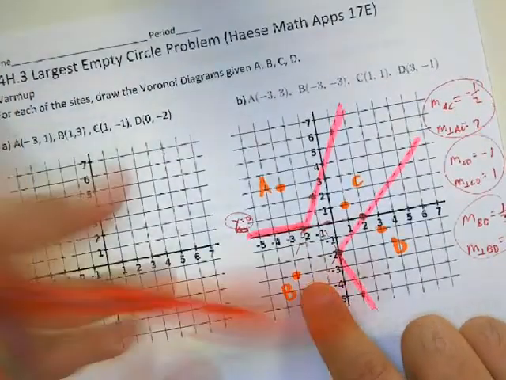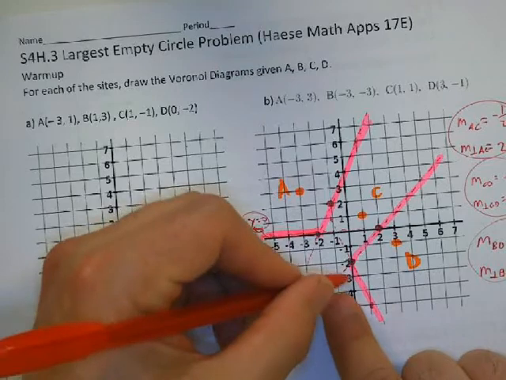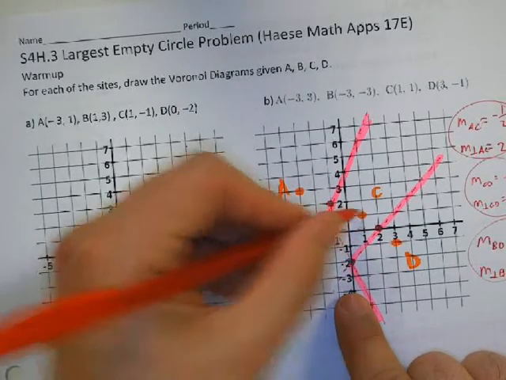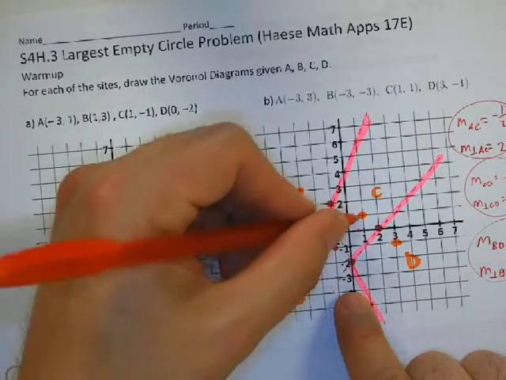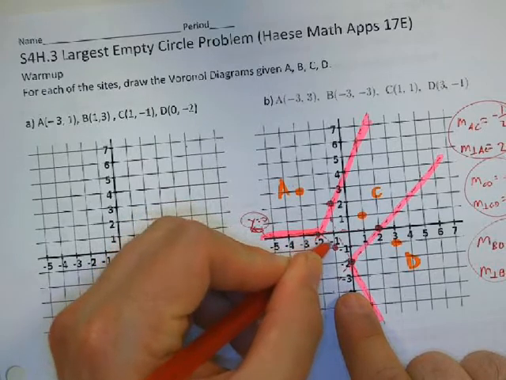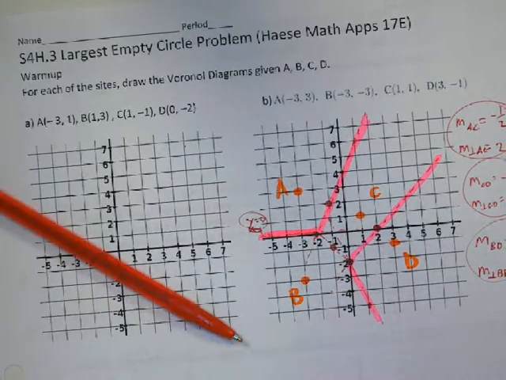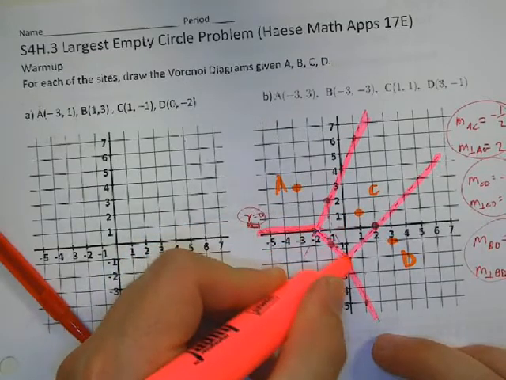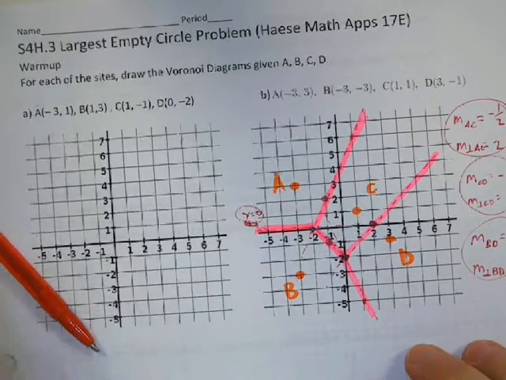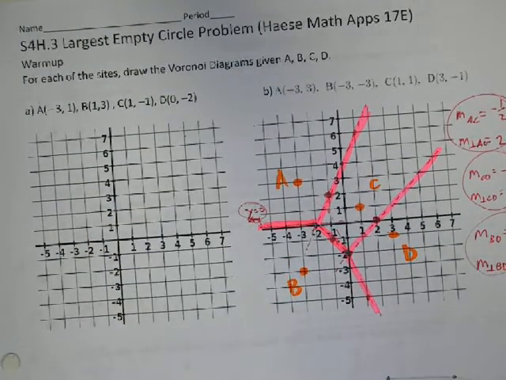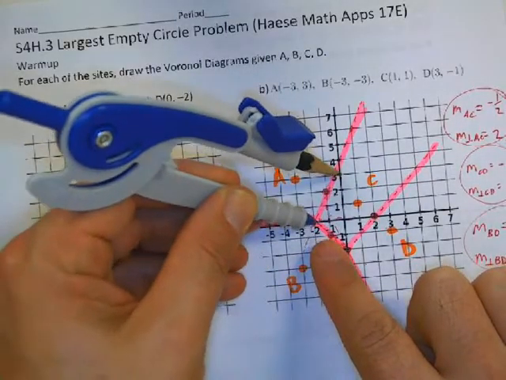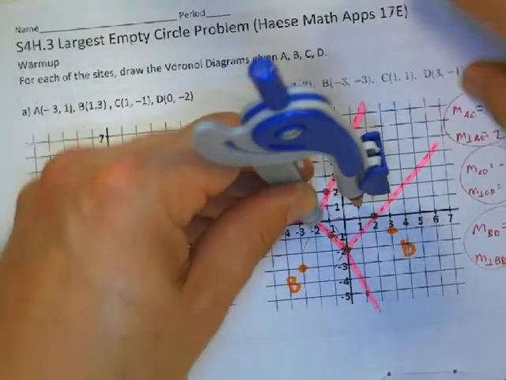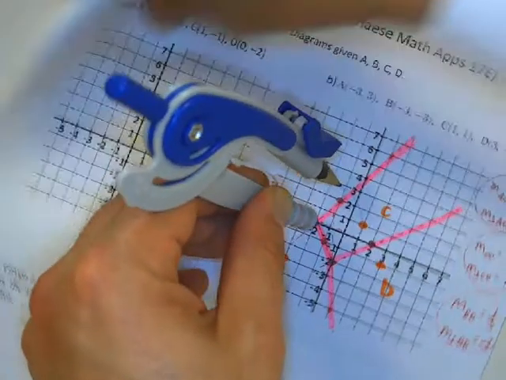What's the midpoint between B and C? It goes over 4 and up 4, so the midpoint's going to be over 2, up 2. There's my midpoint. It looks like the slope is 1, so the perpendicular slope is going to be -1. You know you've done it right if this vertex intersects with that vertex. And with all Voronoi diagrams, if I put the sharp point of the compass at the vertex and the pencil at the dot, and draw a circle around, it should go through the 3 points that are nearest to it.